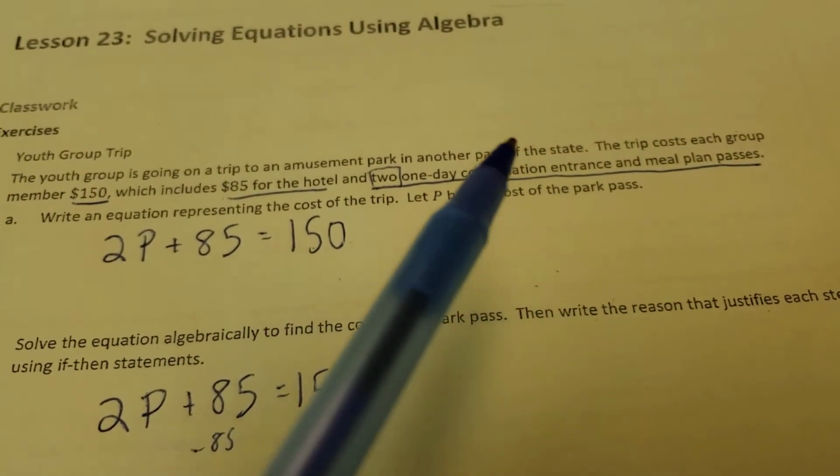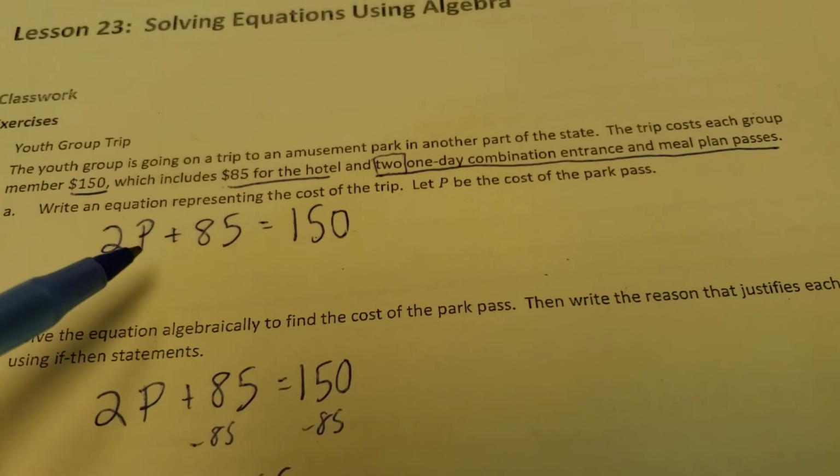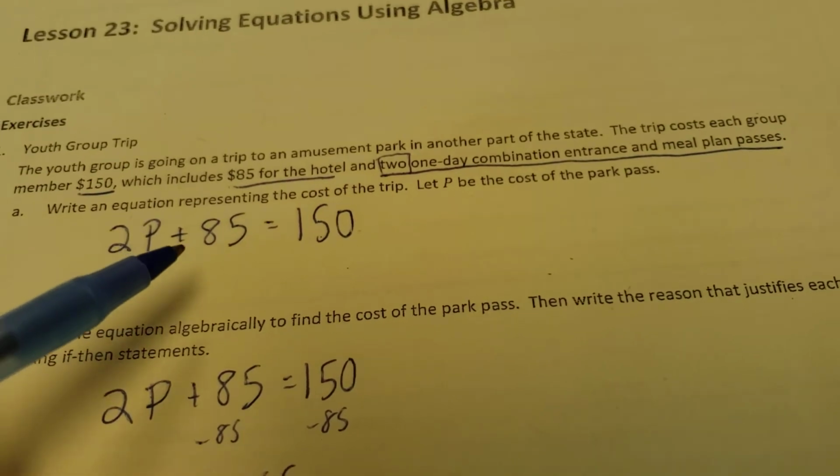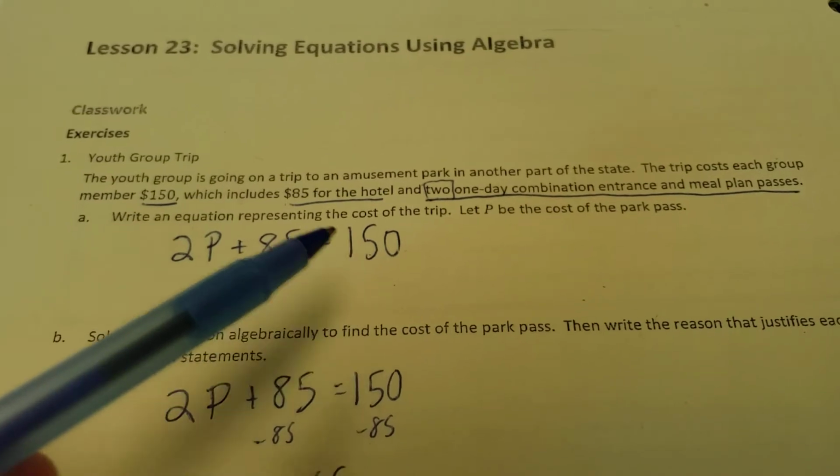Let P be the cost of the park pass. So I have to use a P. Now, we're getting 2 of the passes. We don't know what they are, though, so 2P. Plus, we already know we're going to spend $85 for the hotel. So the grand total is going to be $150.